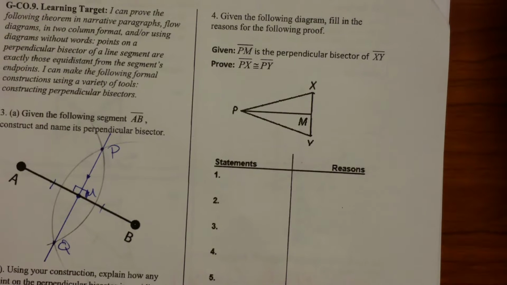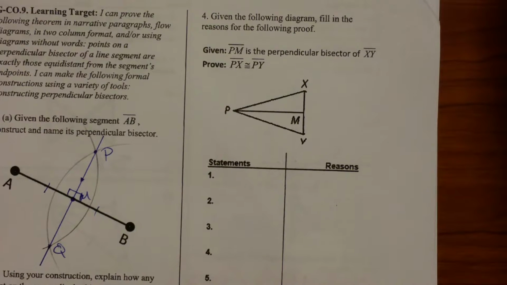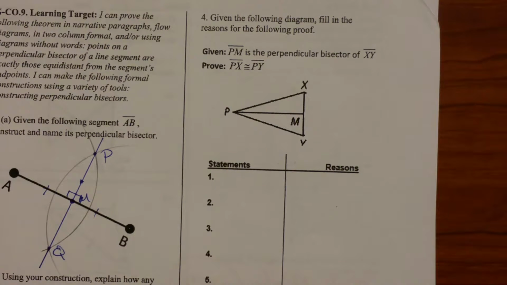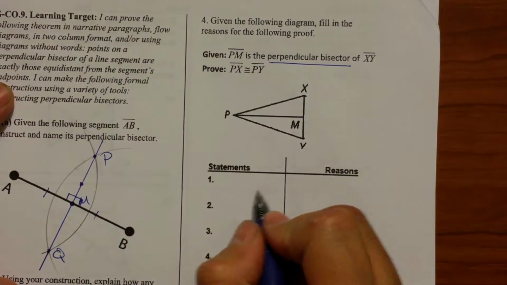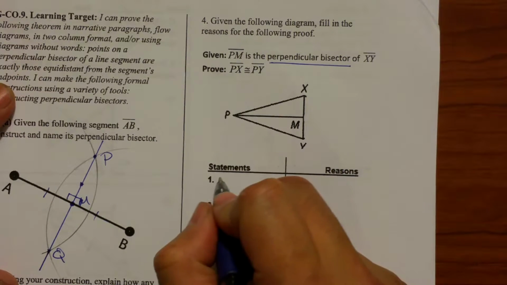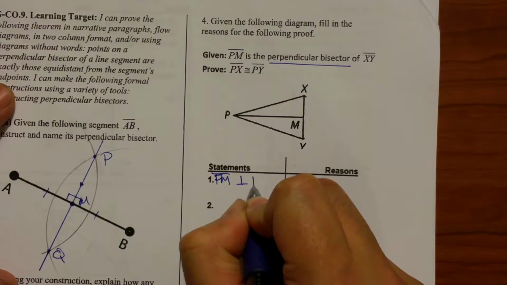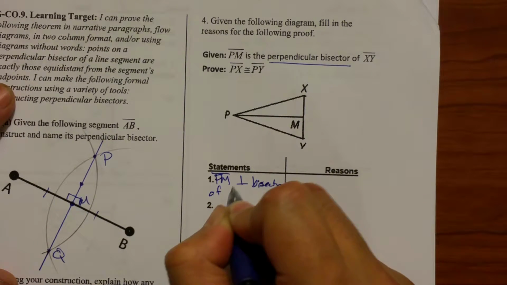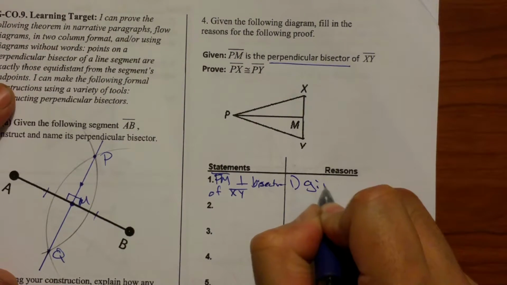Okay, all right, let's take a look at 4. Given the following diagram, fill in the reasons for the following proof. All right, it says PM is a perpendicular bisector of XY. So I'm going to underline keywords. The first one should always be given. So PM perpendicular bisector of XY. And that was my given.